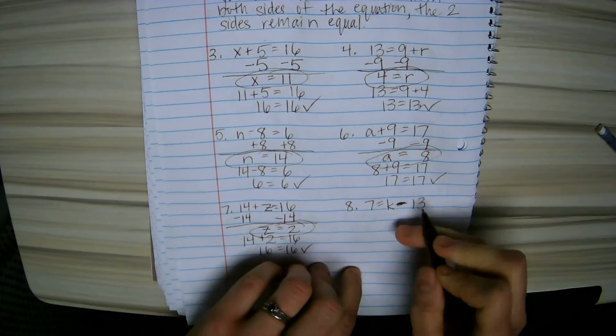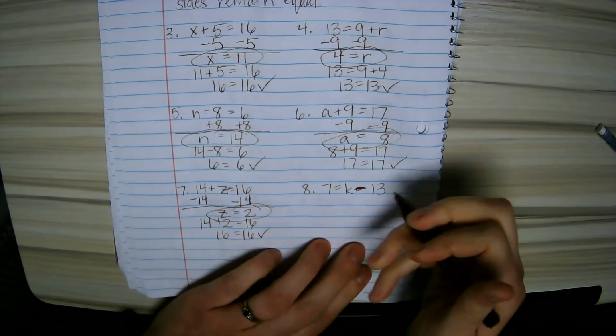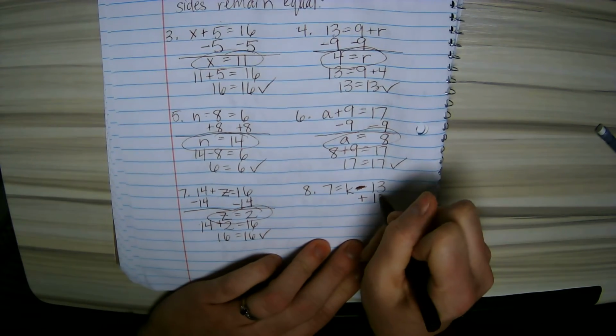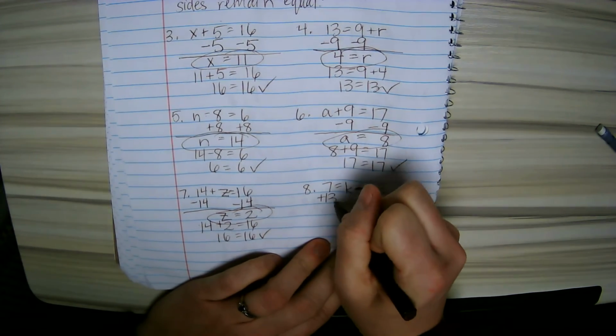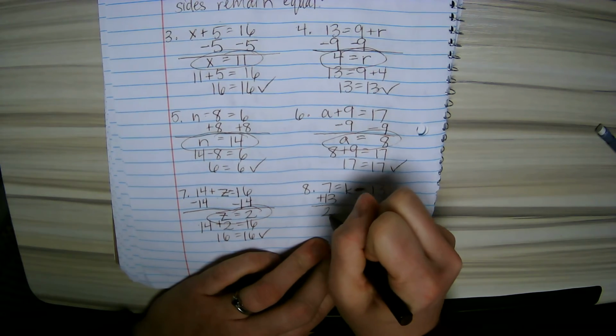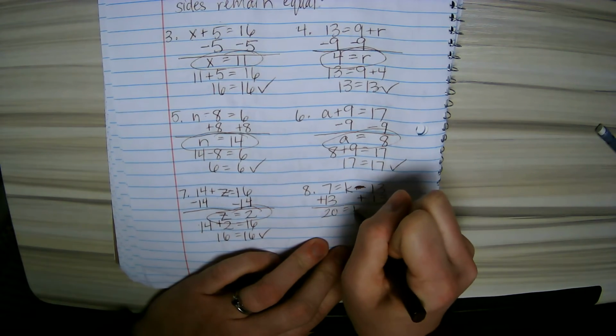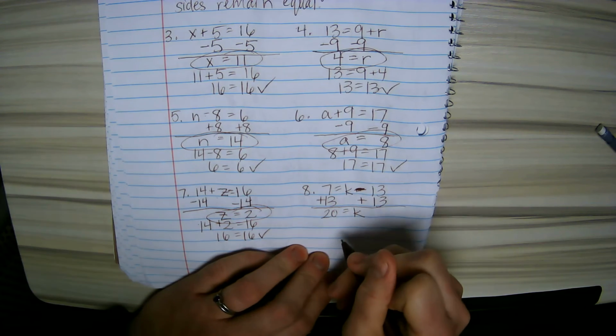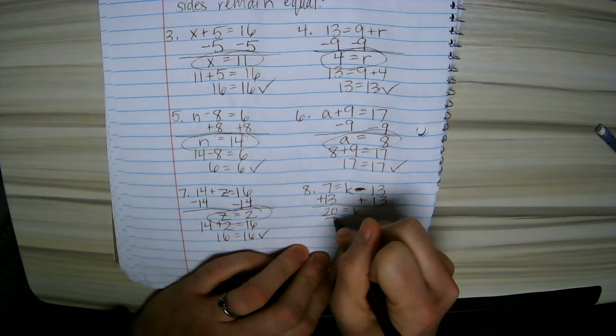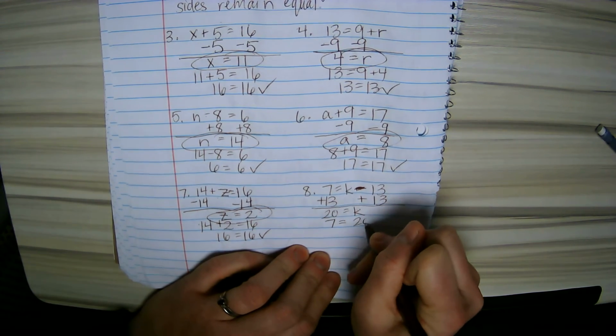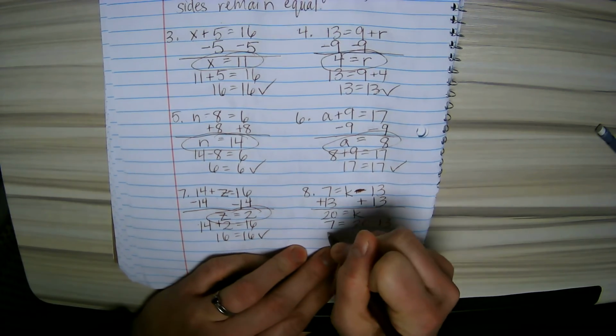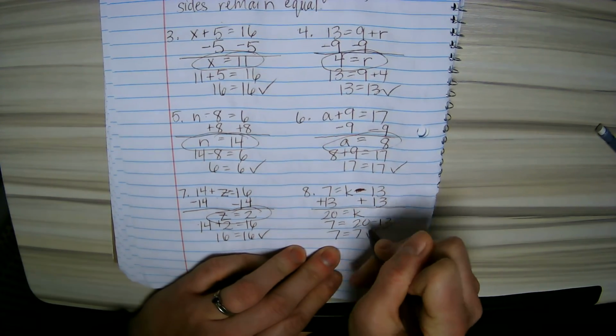Alright, make sure you've paused your video and are trying these. If it's being subtracted, we have to add it. That becomes 0. So then I would say 7 equals 20 minus 13. And it checks out. So there's my answer.